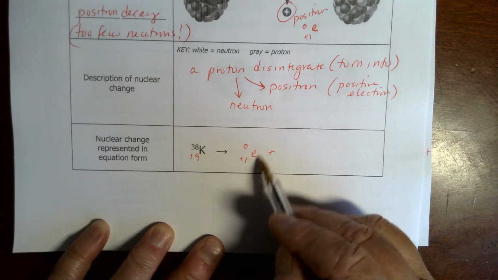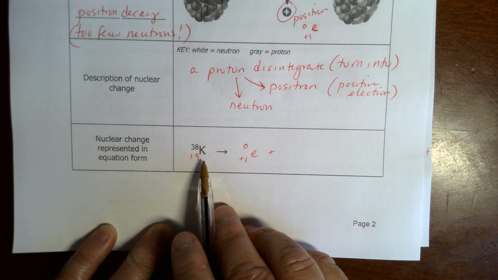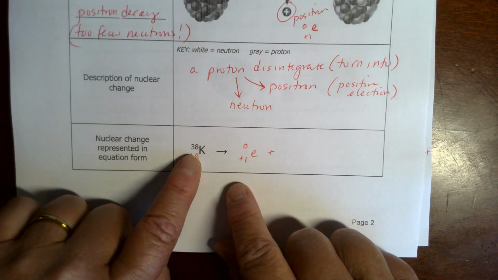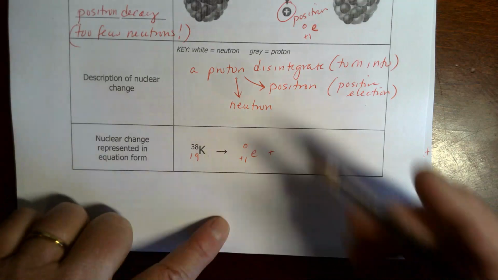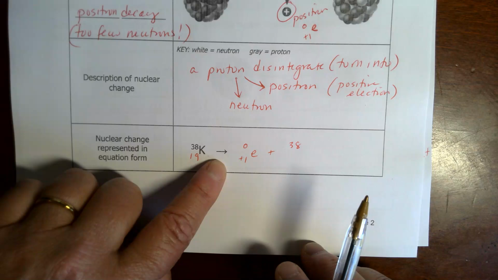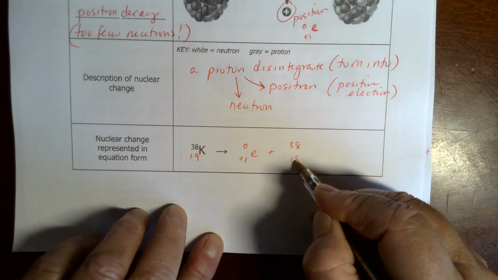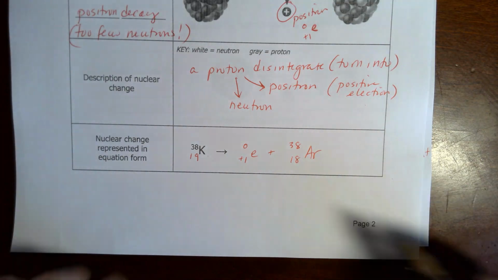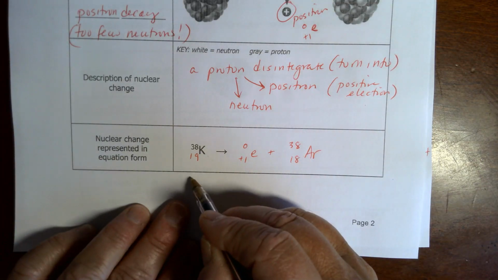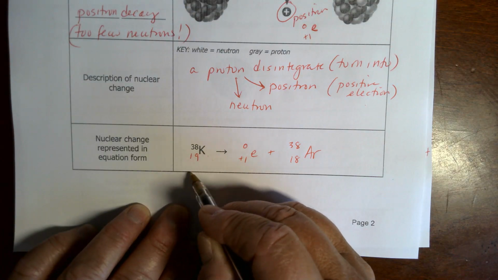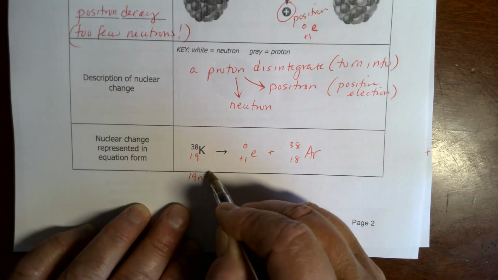But when this positron is emitted from this potassium 38, what is the particle that's left over? Let's do the math. 38 is equal to 0 plus 38. 19 is equal to 1 plus 18. So this now is the element argon. If we take a look at the number of neutrons, 38 minus 19 is 19 neutrons.